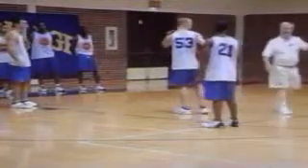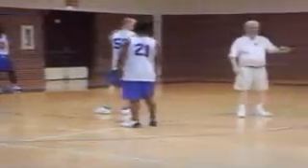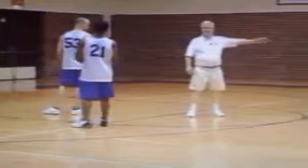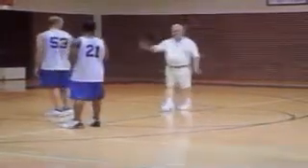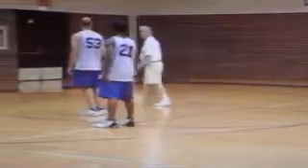If there is a lane available, he'll take it. But right now we want him to stay in the middle. When we get in the 5-man drill, we'll get to what he does if there's a lane available. All right, toss it, get high, play that ball. Don't let it play you. Good. Out. Good.